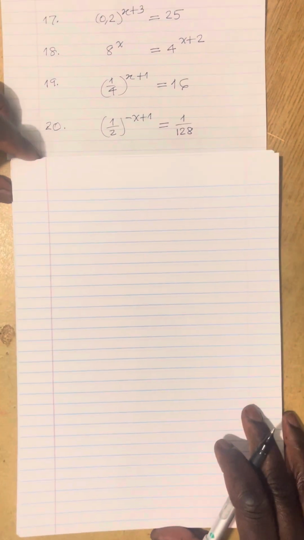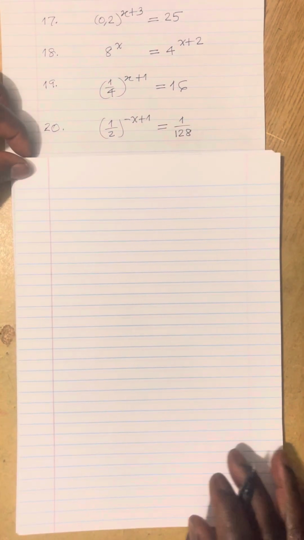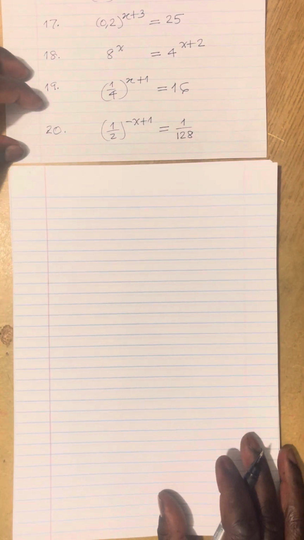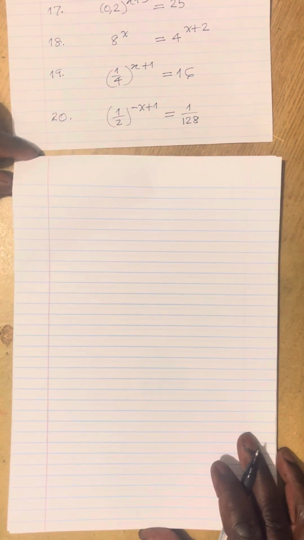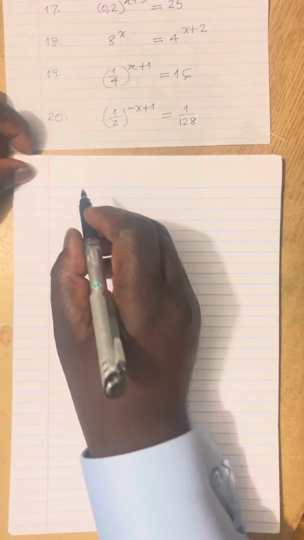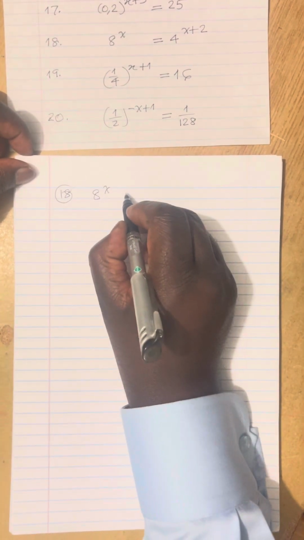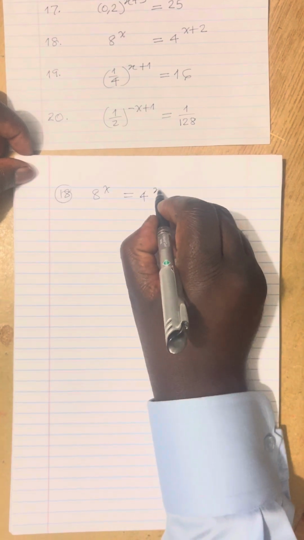Let's move to question number 18. We're almost there. We are going to stop on question number 20, and then we'll move on and complete the 50 questions in the other videos. So we're now moving on to question number 18. Number 18 says 8 power x is equal to 4 power x plus 2.